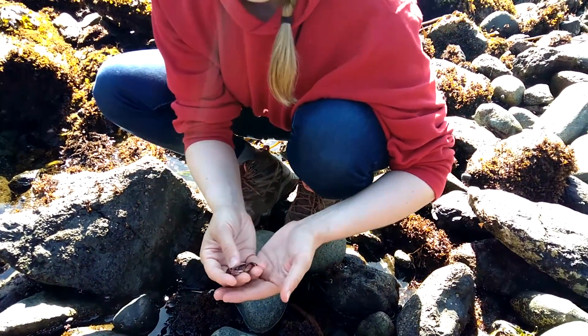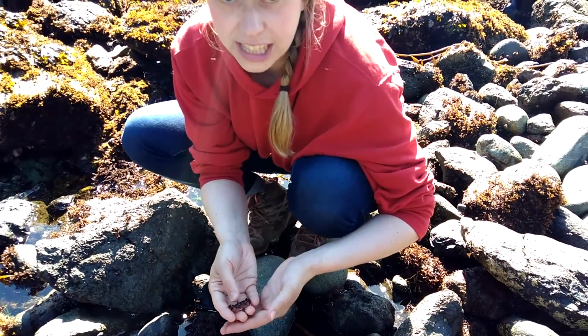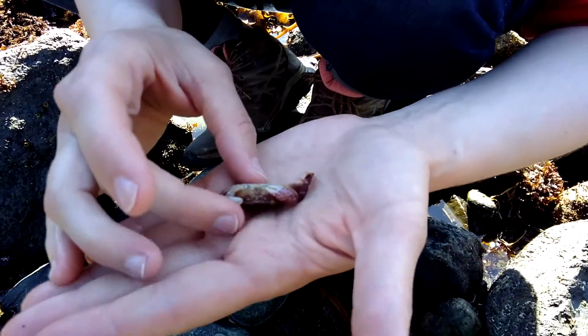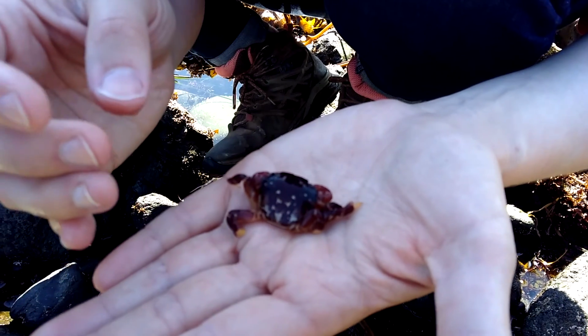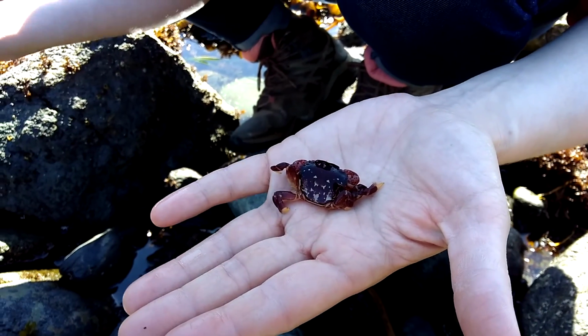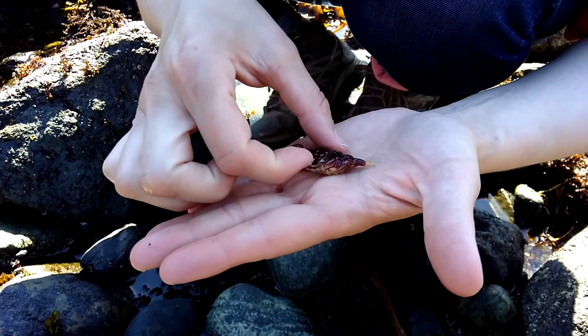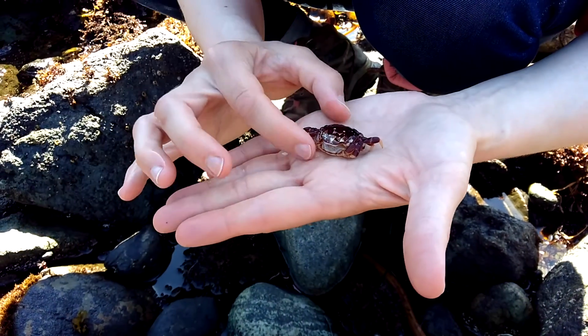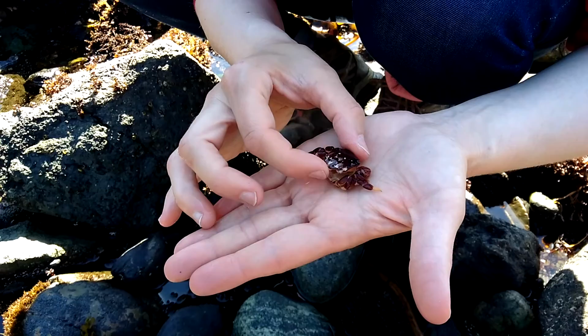So crabs have exoskeletons. So their skeleton is on the outside of their body. And when they want to grow bigger, what they do is they take off their skeleton, basically. Their soft body comes out, they open up at the back right here, pull their body out, and then they leave this molt on the beach.